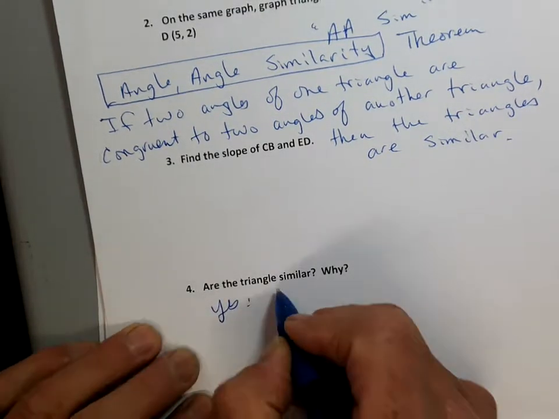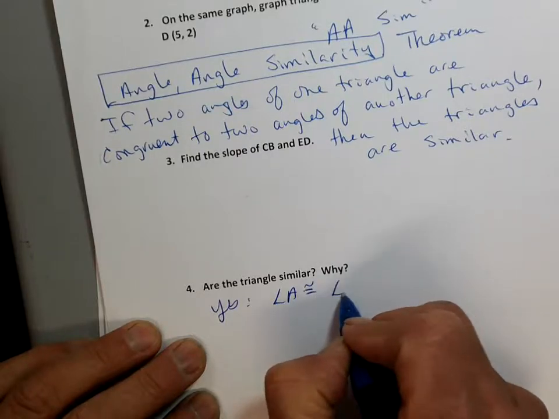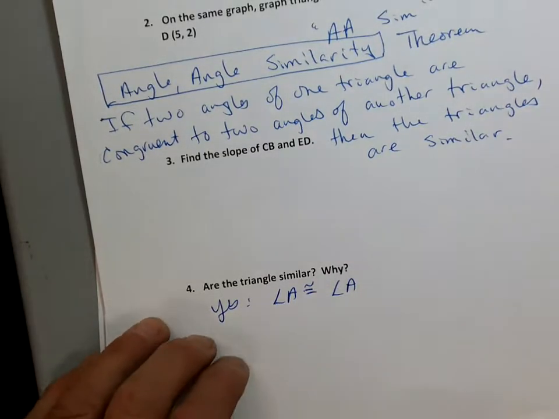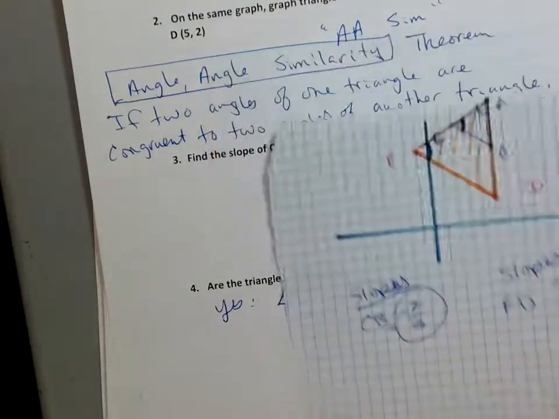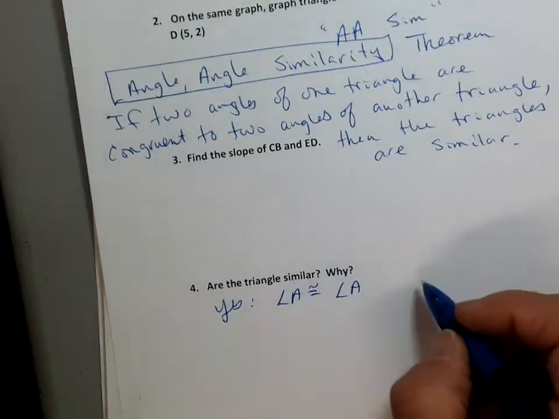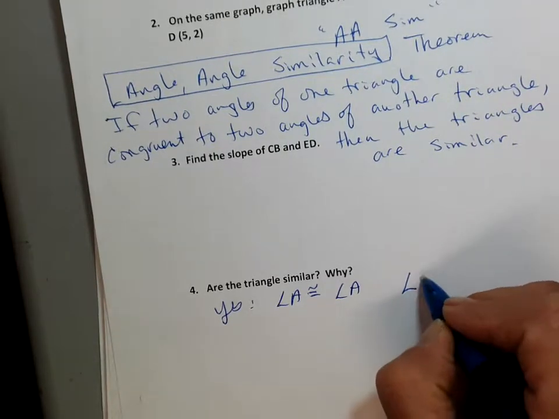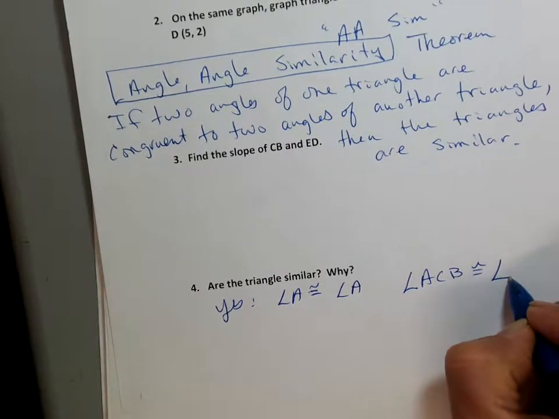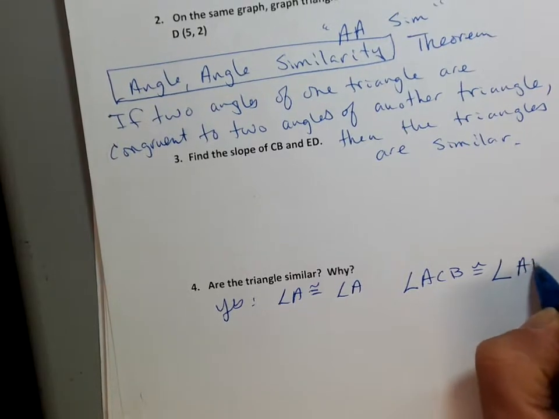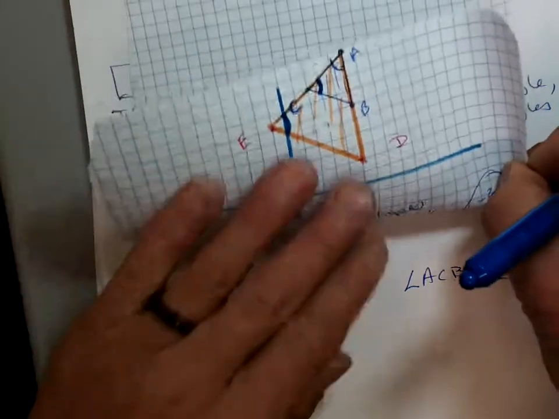And we're going to say angle A is congruent to angle A, okay? They both share angle A, okay? And I'm also going to say that angle ACB is congruent to angle AED. And I will bring back my picture and show you what it means, okay?